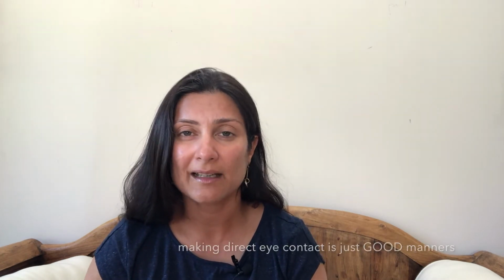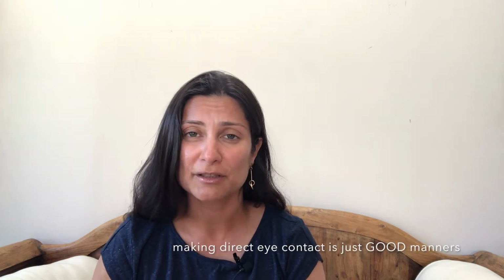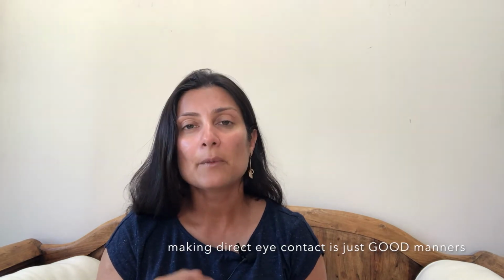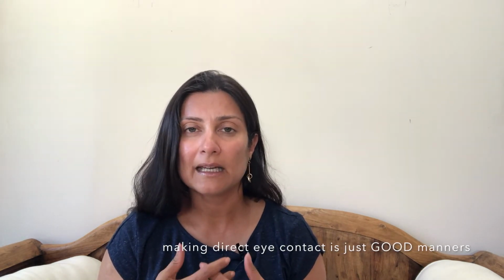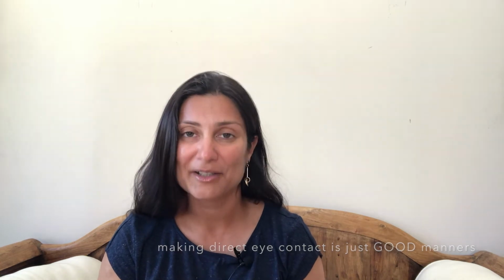They are pretty much having a conversation like this. The person is talking to them, but they're looking down at their phone or they're looking somewhere else. That's the worst possible way to establish any sort of connection, any sort of rapport. When you meet someone for the first time, I think it's just good manners to look them in the eye and greet them, say hello. Be yourself, but at least make that connection, that direct eye contact.